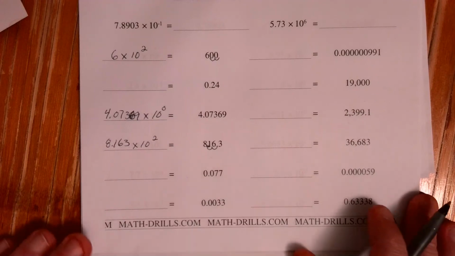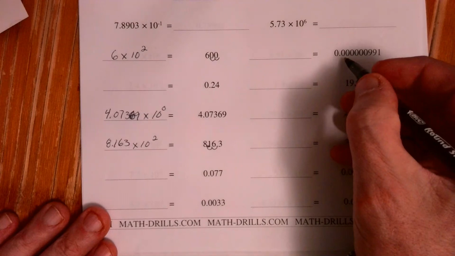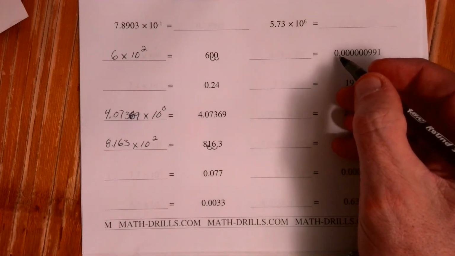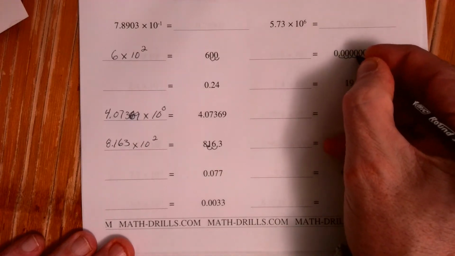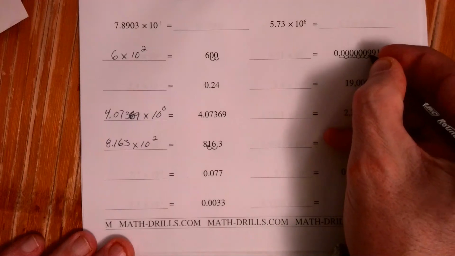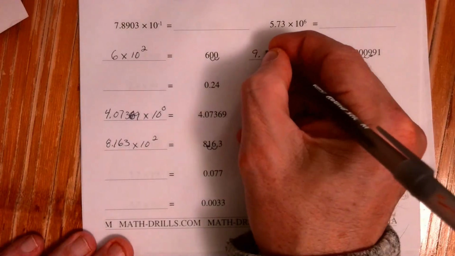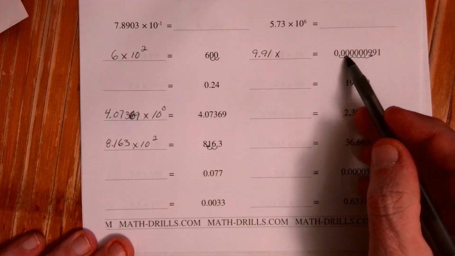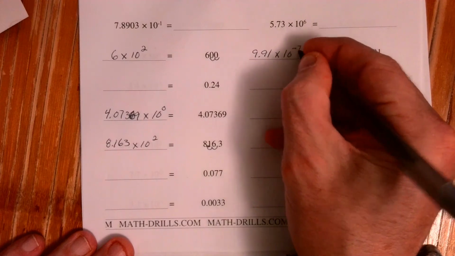Okay? So there's 3 where we have positive exponents. Those are numbers that are greater than 1. Here's an example of one that is much less than 1. First thing that tells you is it's a negative exponent. So we go 1, 2, 3, 4, 5, 6, 7 places. Now I'm between 1 and 10. 9.91. 9.91 times 10 to the, how many places did I go? 7? 1, 2, 3, 4, 5, 6 zeros plus 1 more, times 10 to the negative 7.